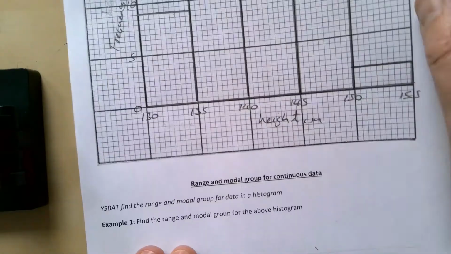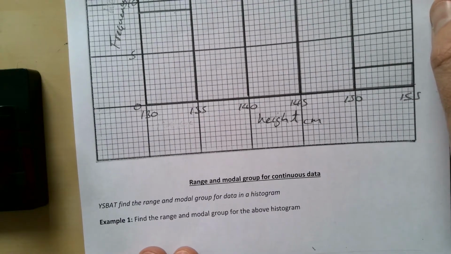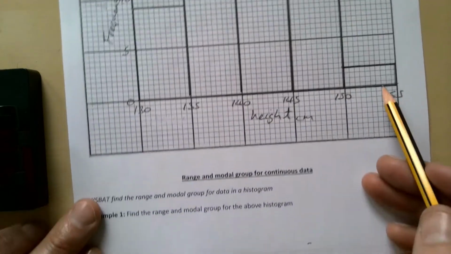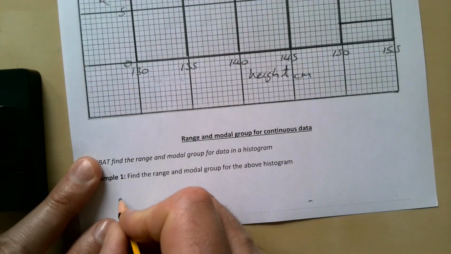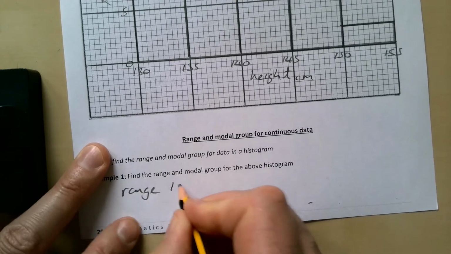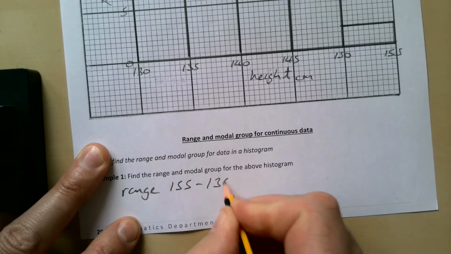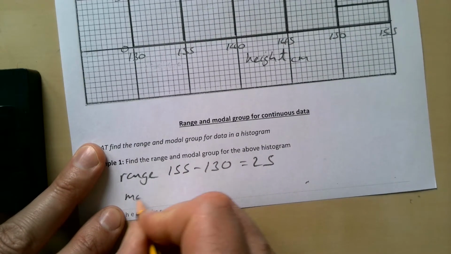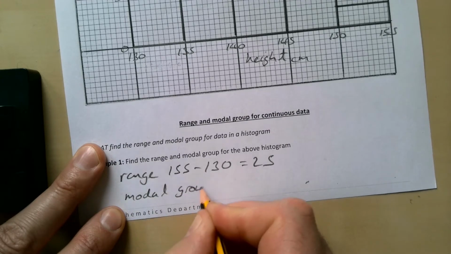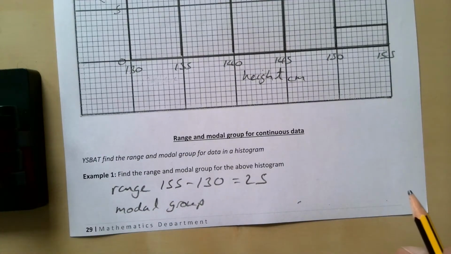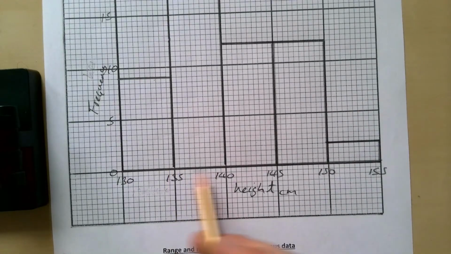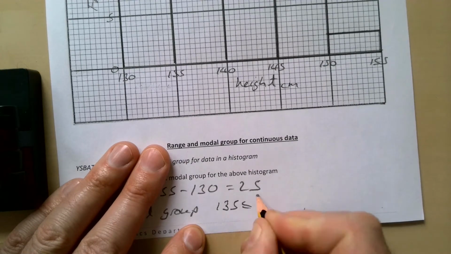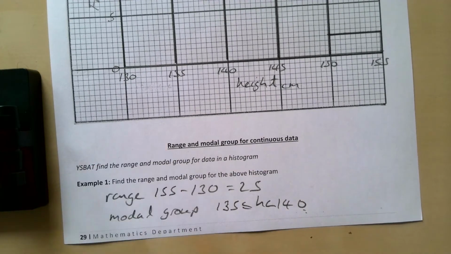You should be able to find the range and the modal group for data in the histogram. My range is obviously in between 130 and 155. So my range would be 155 take away 130, and that's equal to 25. And my modal group, that's a fancy word for just the mode. Obviously you don't quite know the mode of the different heights, but you know which group has the most people in it, and that's 135 to 140. So 135 less than or equal to h less than 140 is our modal group.